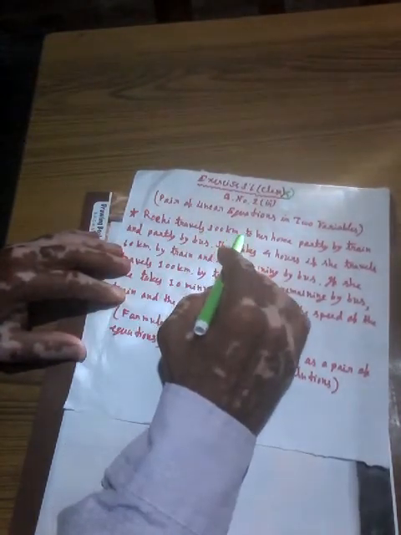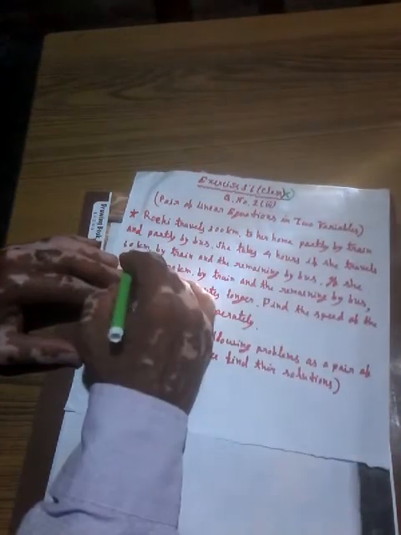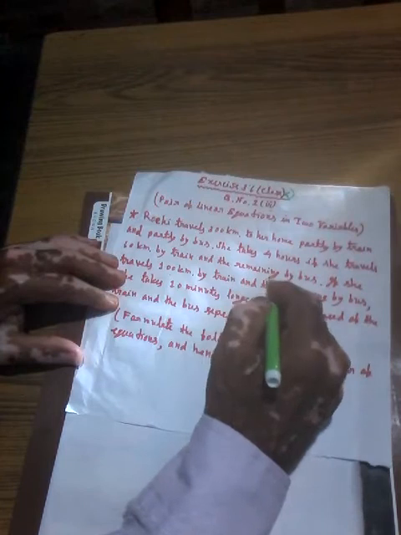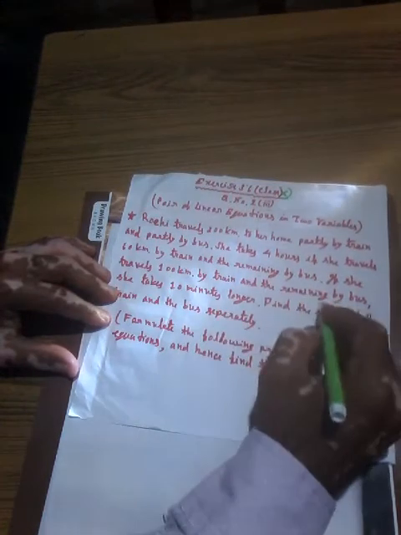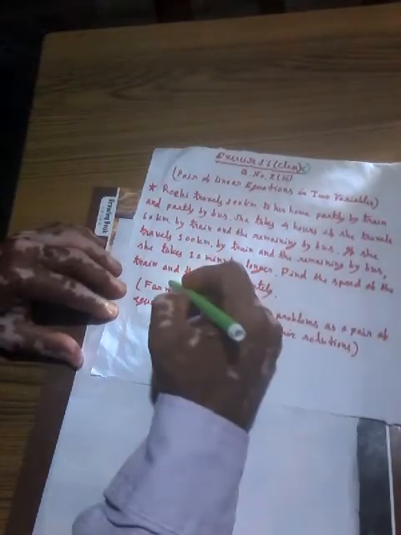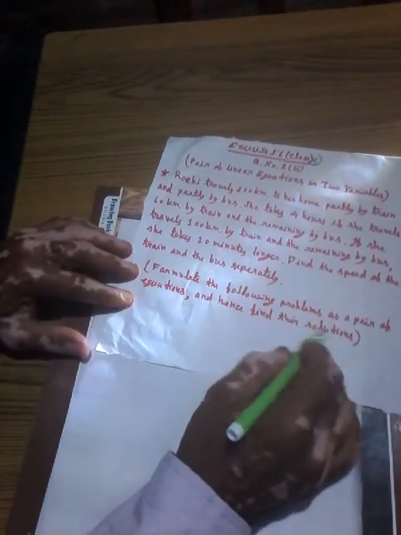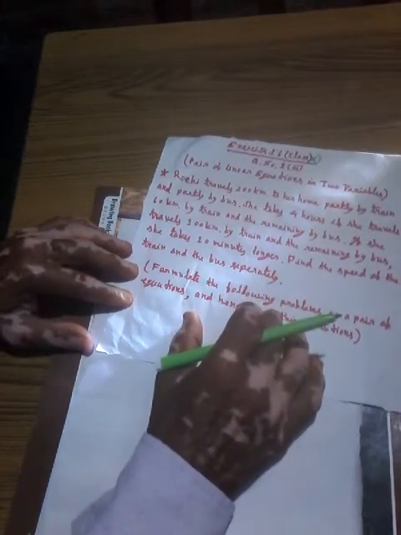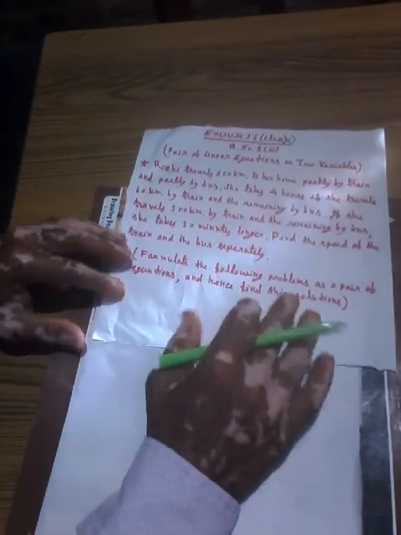Rochi travels 300 kilometers to her home partly by train and partly by bus. She takes 4 hours if she travels 60 kilometers by train and the remaining by bus. If she travels 100 kilometers by train and the remaining by bus, she takes 10 minutes longer. Find the speed of the train and the bus separately. Formulate the following problems as a pair of linear equations and hence find their solutions. That means we have to form a pair of linear equations and then go for the solution.